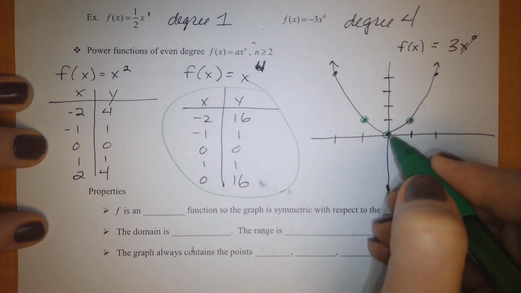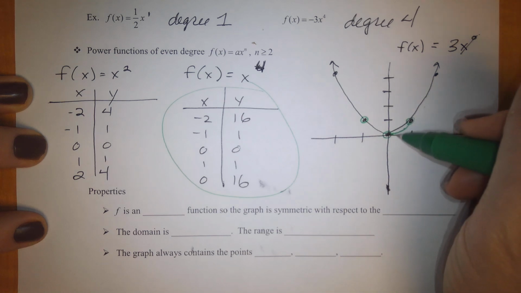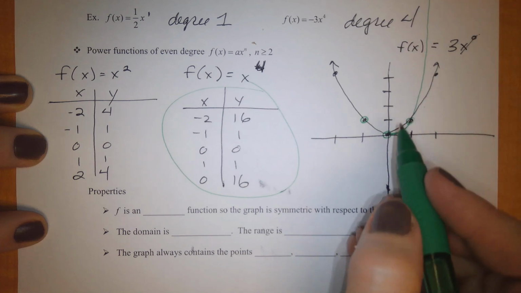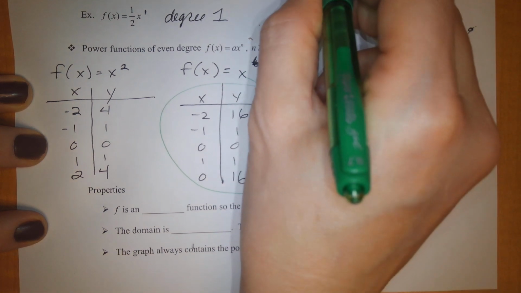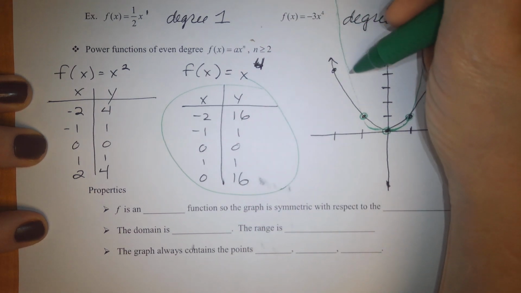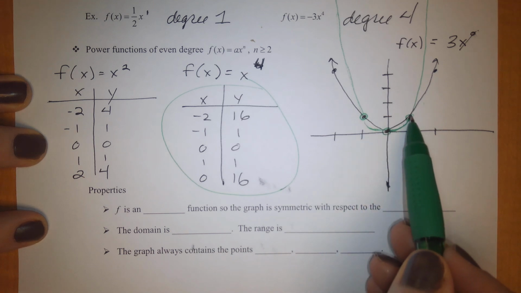So this graph is going to be a little bit flatter out at the bottom, and then at the same point, it's going to shoot up to its next point a lot faster. So you see that it has the same 3 points in common.